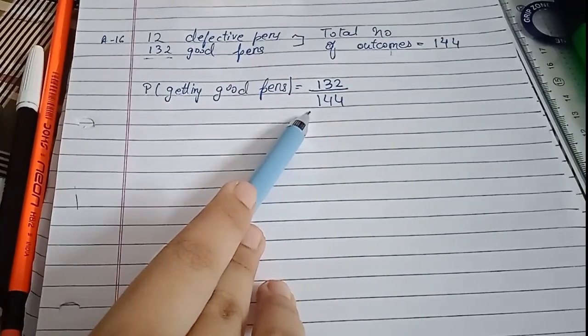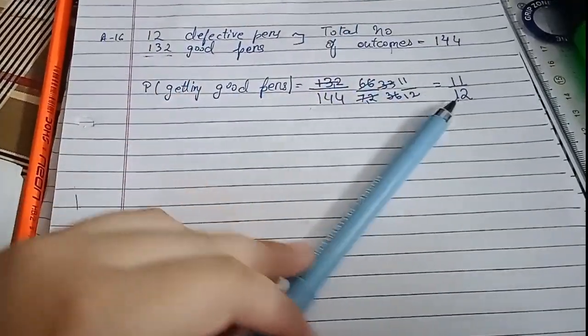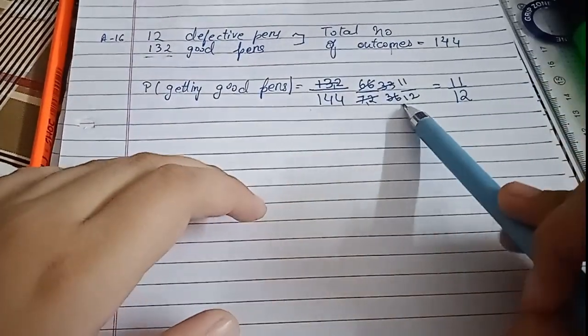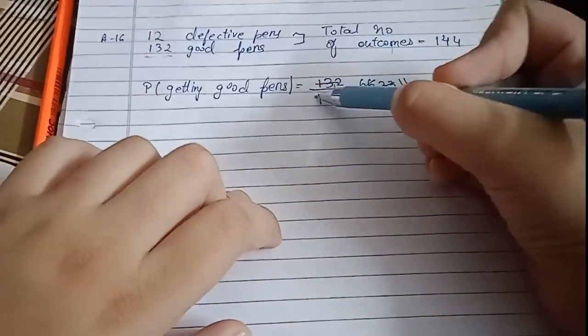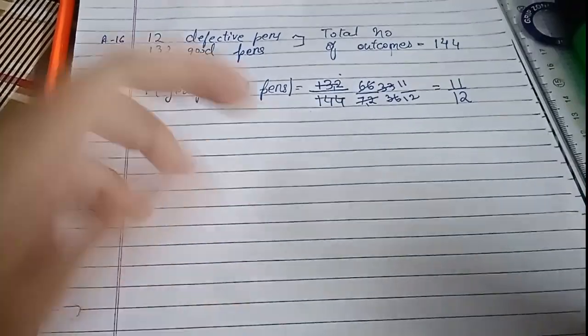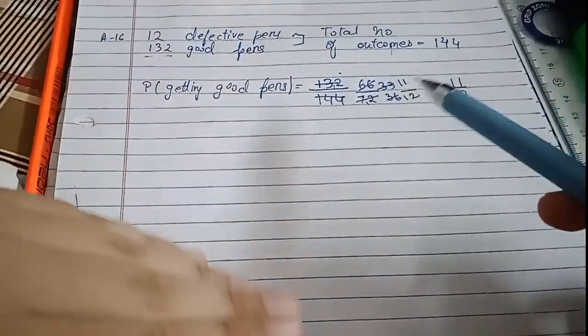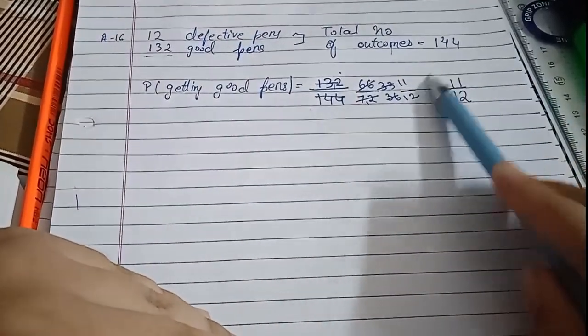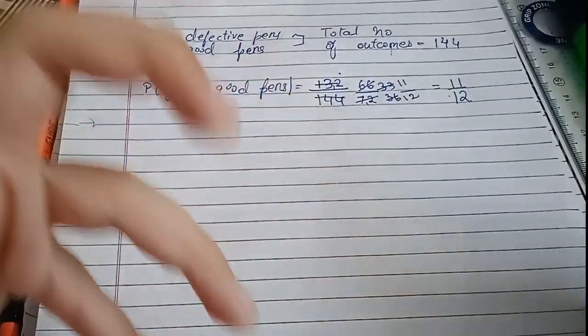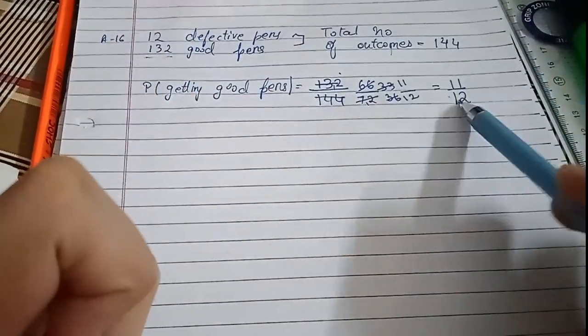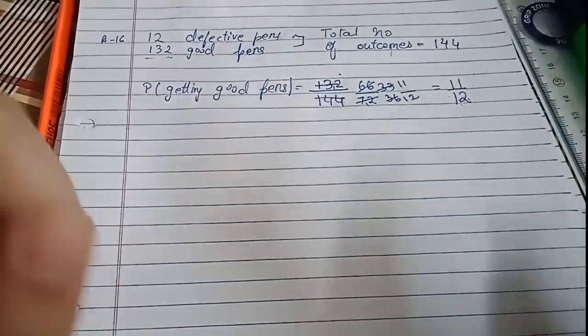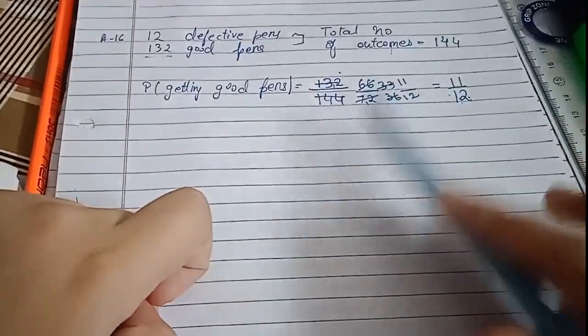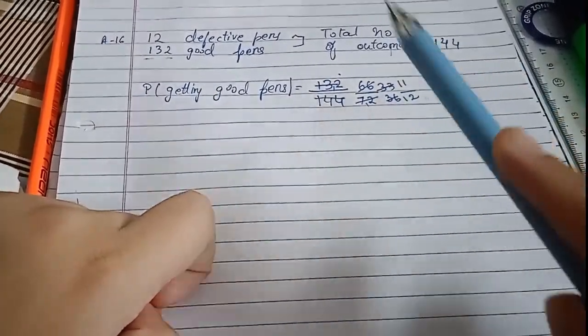It's going to take a lot of time. I know it's looking like a mess, but you just simply divide 132 by 144, keep on dividing. At last you will get 11 upon 12. That is not divisible further, you can't get any simpler form. This is the simplest form, 11 upon 12. So the answer to number 16 is: the probability of getting a good pen is 11 upon 12.